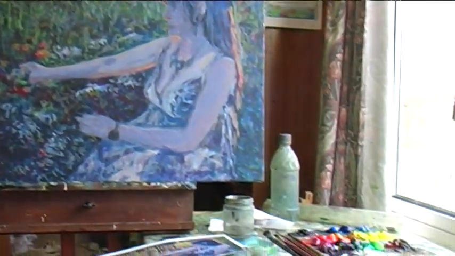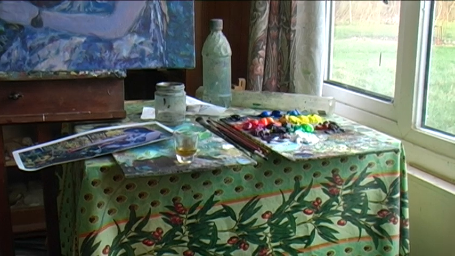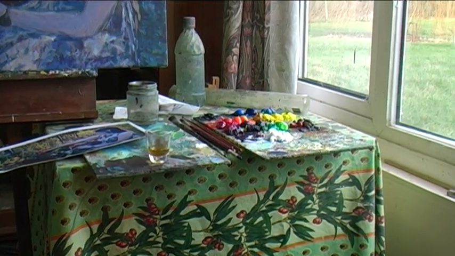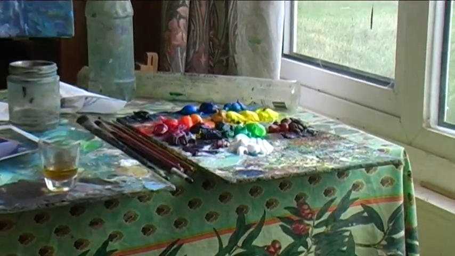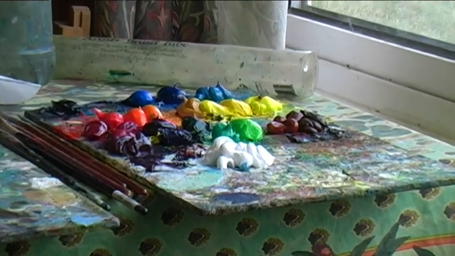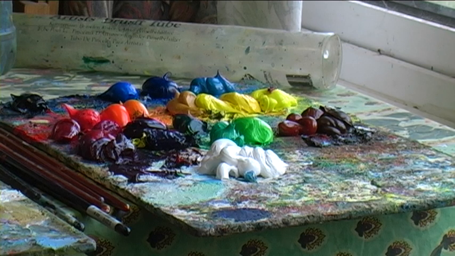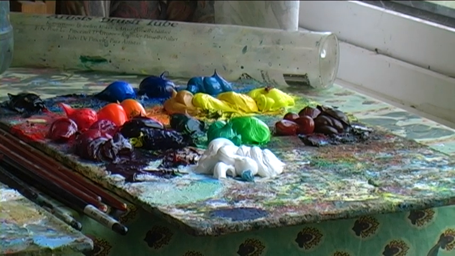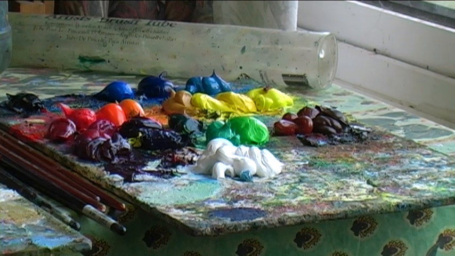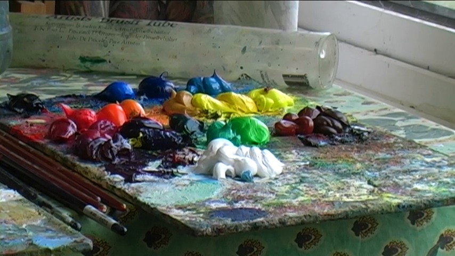Well, I've now got the oil paint set out because we're going to move on to the overpainting. Now we've done the underpainting in acrylic, and now we're going to do the overpainting, the final work with these oils. And here's the palette that I normally use, and I'll show you more clearly now the palette on screen, so you can see the amount of paints that I keep, and I can paint almost everything with.